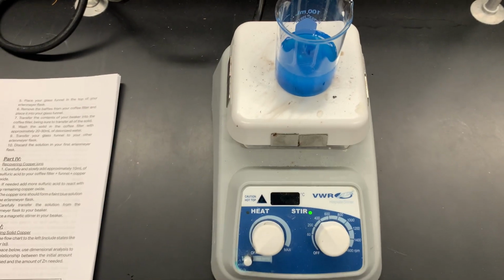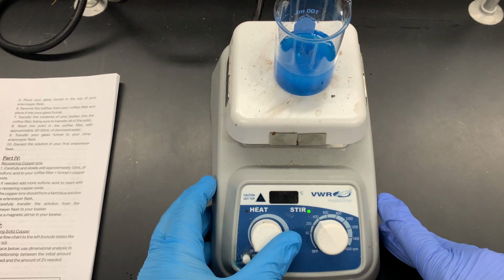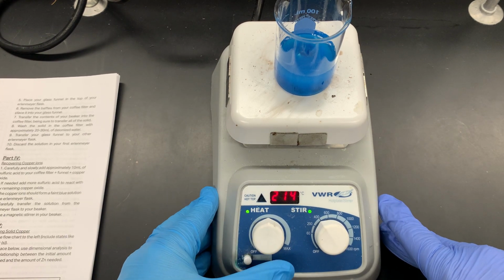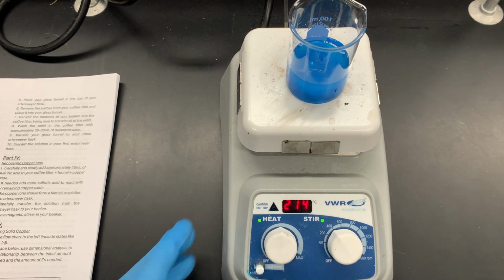Now, what's very important is that you keep the stirrer going. Now for the heater, I'm going to adjust it to that 12 o'clock position, and I'm not necessarily going to be stuck at that or limit myself there, but what is very unsafe is to throw it all the way to the max speed and just let it go.